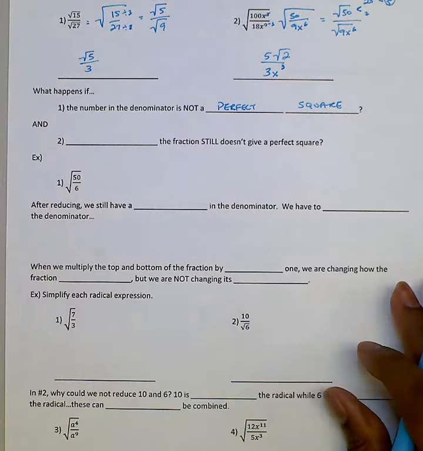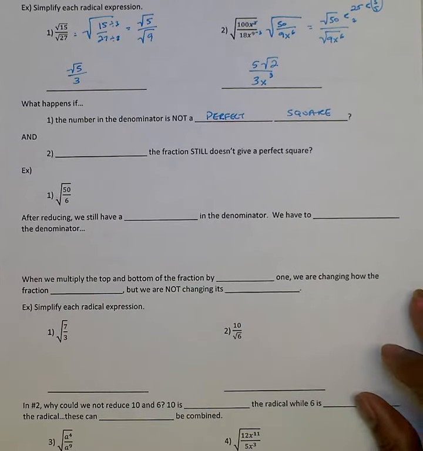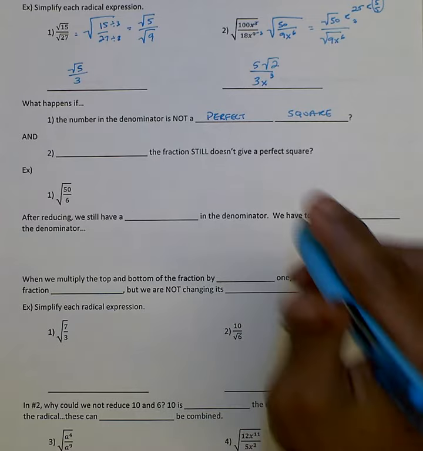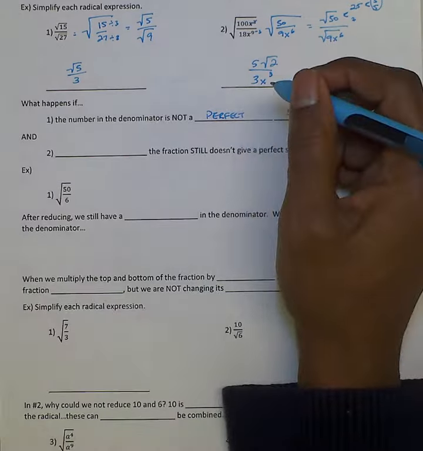Now when I'm done with that, I'll make sure that I cannot simplify this anymore, but I can't. 5 and 3 don't simplify any. Okay?